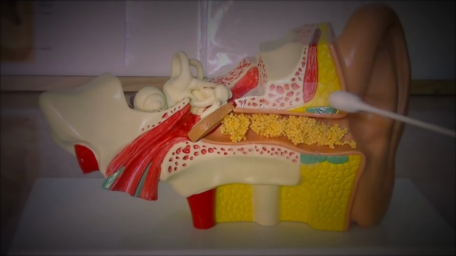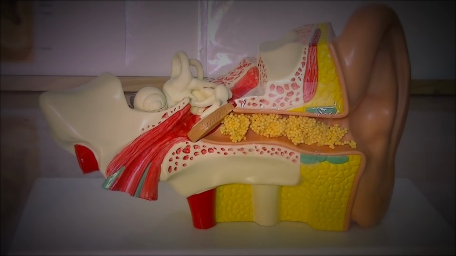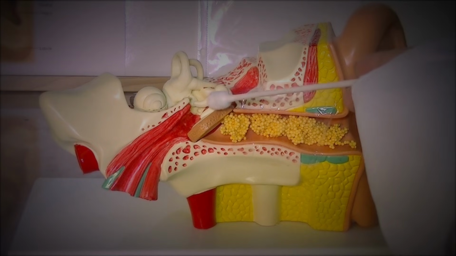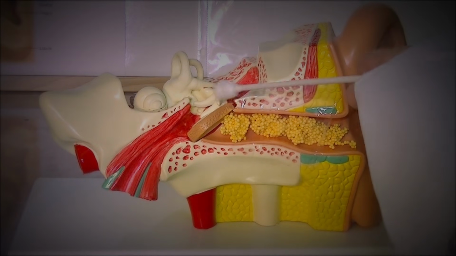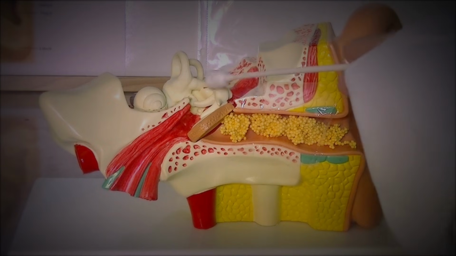The eardrum is very delicate so you can puncture it with a Q-tip. I've seen that happen many times. The other reason is that if you touch the eardrum, you press on the little bones of hearing, the hammer, the anvil, and the stirrup.